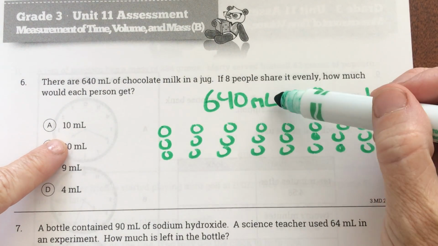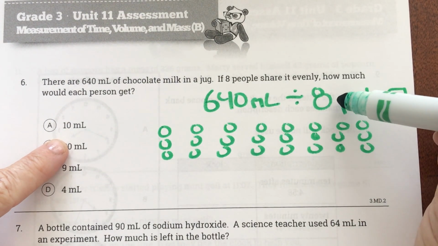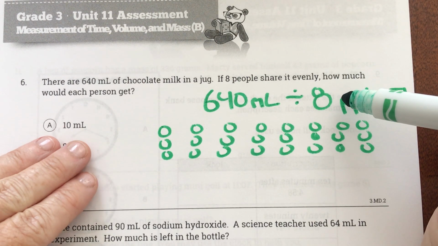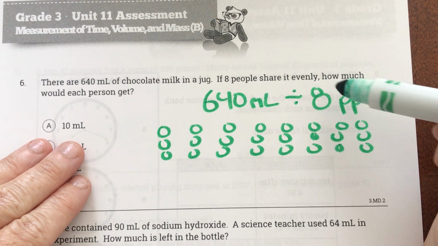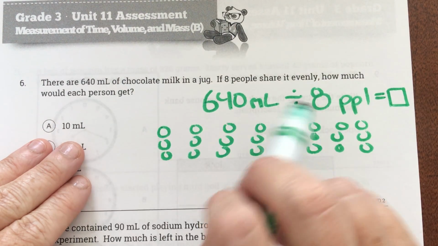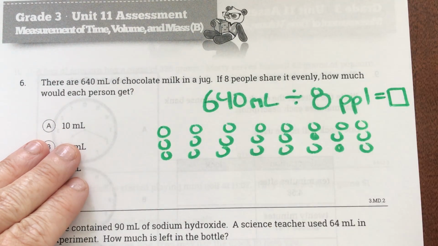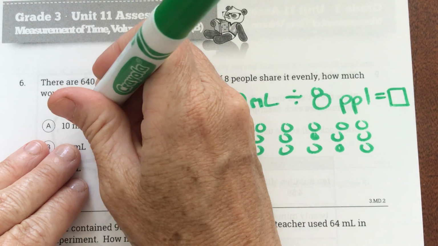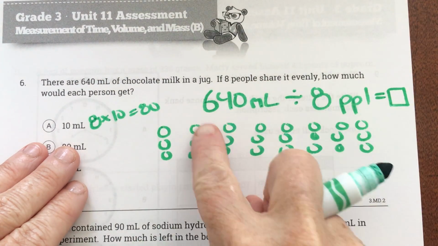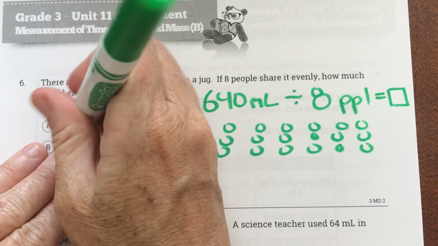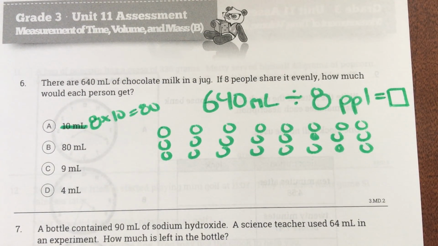But I could use another strategy, because I could think about this. If I passed out 640 to 8 people, are they going to get only 10? That doesn't make sense, because if I gave 8 people 10 each, that would be 8 times 10, which would only be 80. And I have a lot more than that to pass out, so I know that can't be my answer.